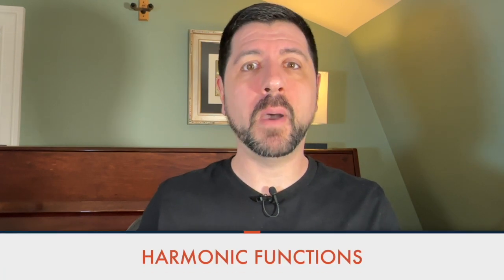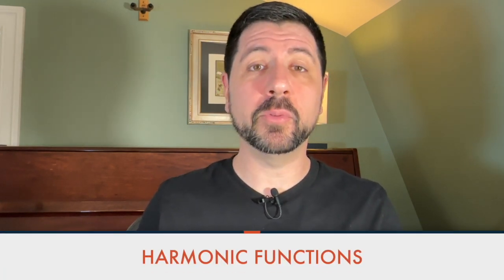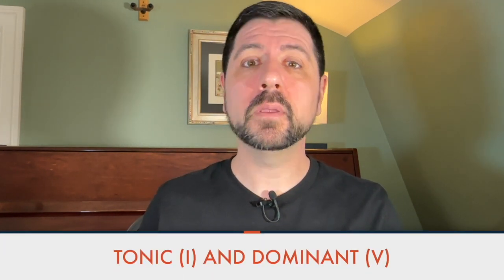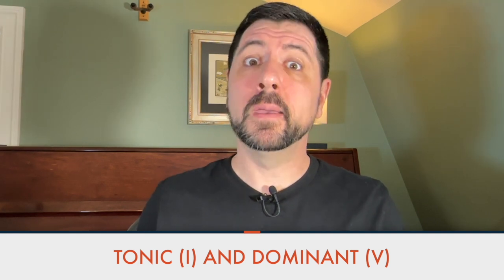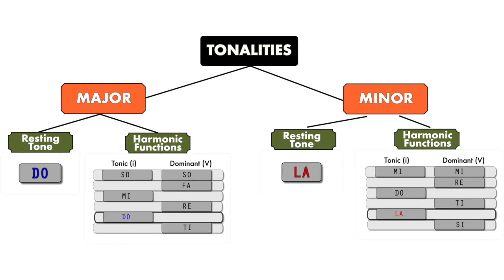The next thing we'll need to label is the names of our harmonic functions. There are a number of them, but we're going to start pretty simply with just two harmonic functions, tonic and dominant, or the 1 chord and the 5 chord, in major and in minor. And each of those harmonic functions has syllables that you're going to need to know too, in major and minor. Here they are. You'll learn those when you're older.